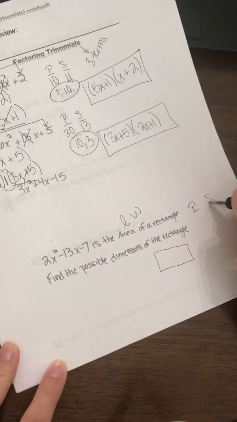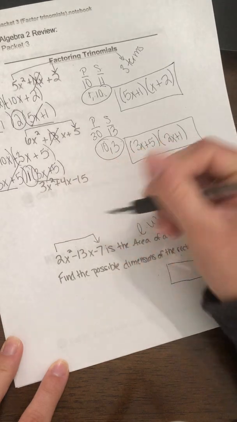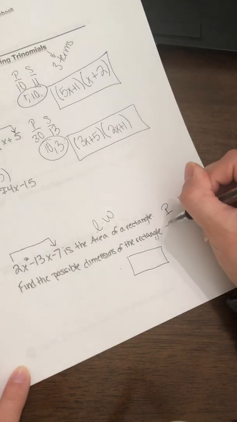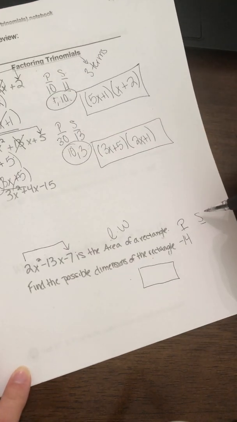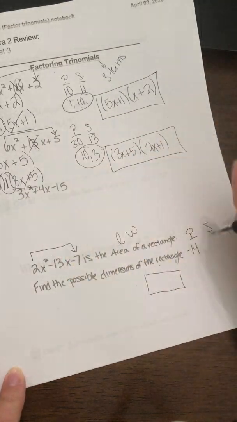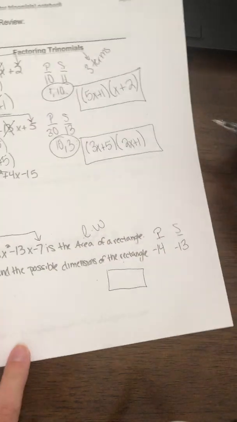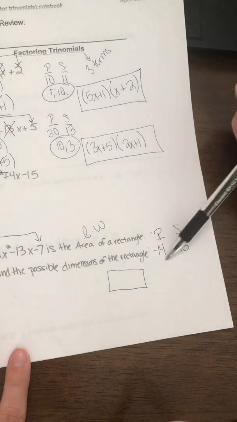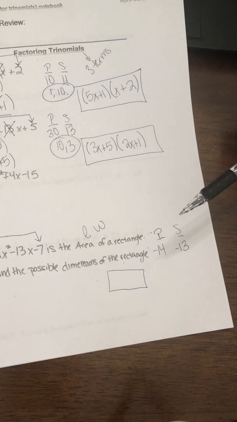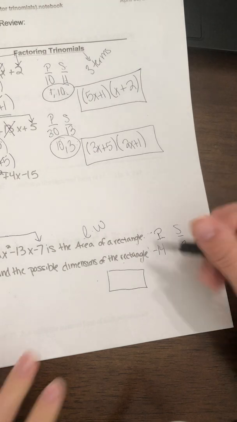So I'm going to start off. Product's your first times your last. 2 times negative 7 is negative 14. And then the sum is the middle number, which is negative 13. So now you got to come up with 2 numbers that multiply to give you negative 14, but add to give you negative 13.